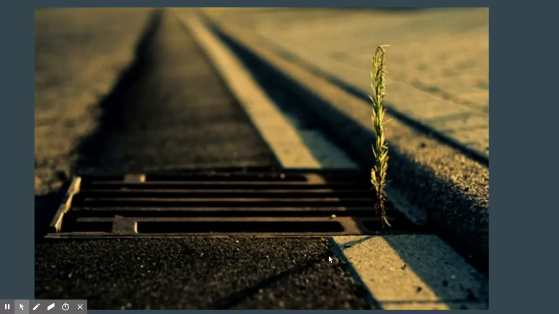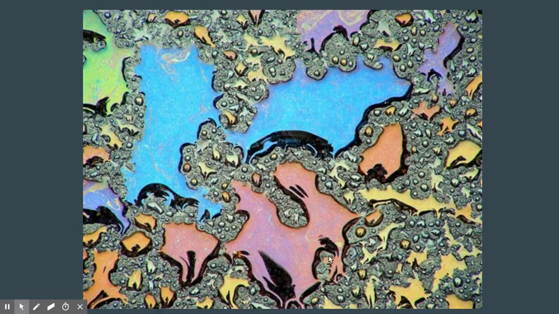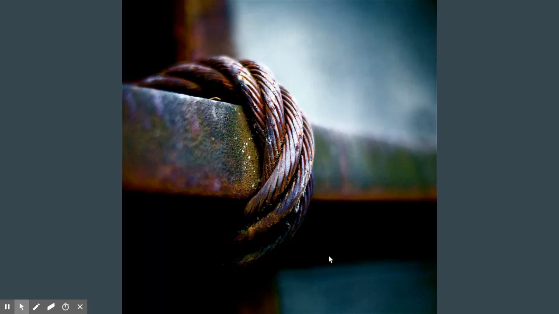And I love the contrast of life versus the concrete, and life finds a way. This is a really beautiful image, and all it is is oil on concrete or on asphalt. So look in the world around you. See if you can use almost like a visual scavenger hunt again, to use the skills that you've learned so far to create an interesting image.